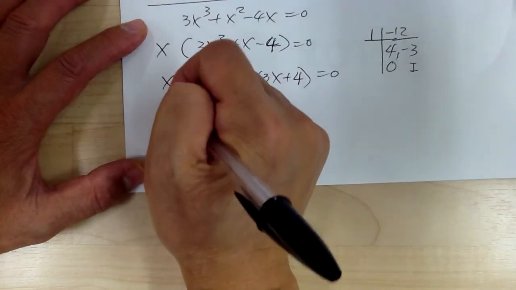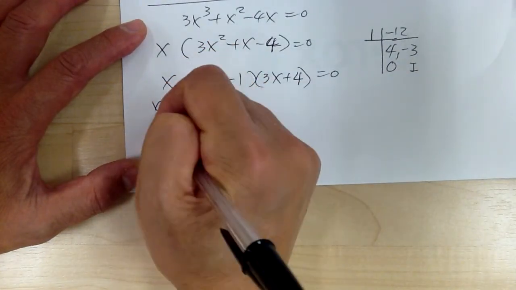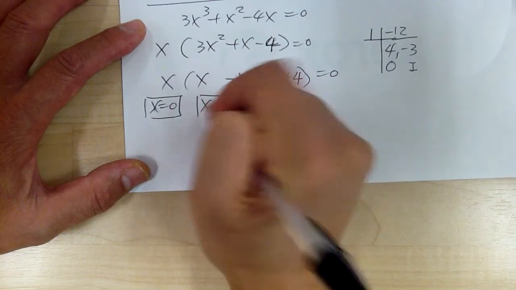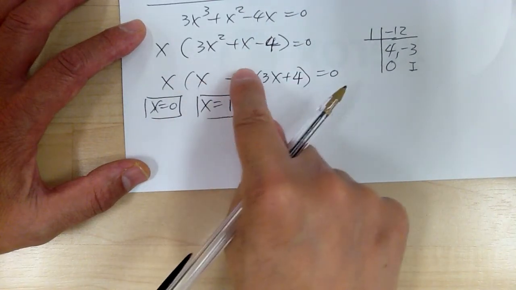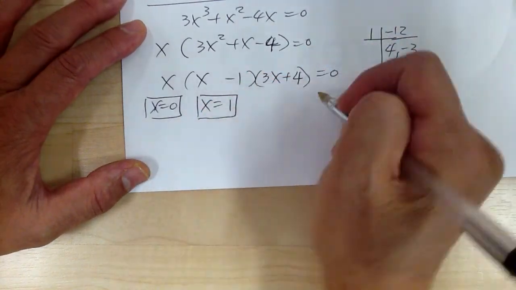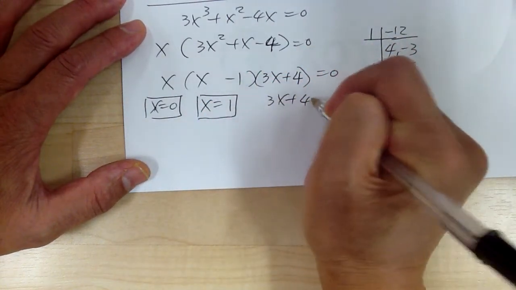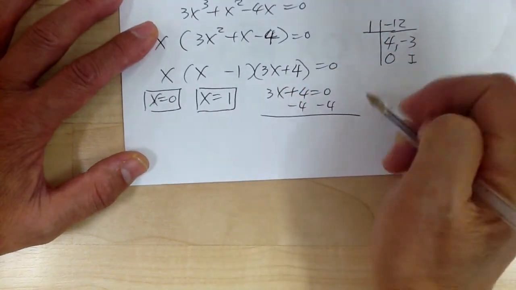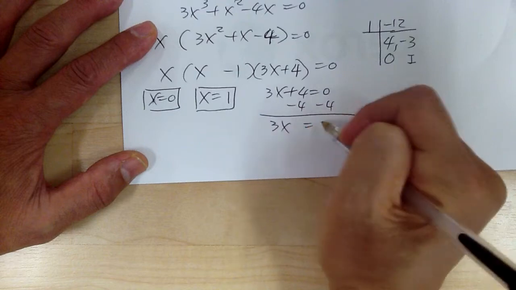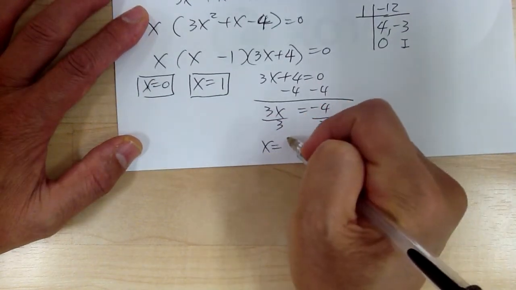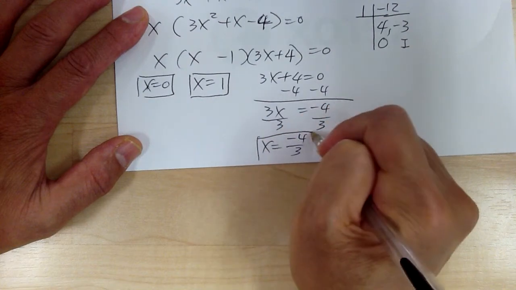So from here, you're going to get x equal to 0, so this is already good. From here, you're going to get x equal to 1, right? Because when there's no number in front, when you set it equal to 0 and solve, you just take the opposite. This one is a bit harder, so you set it equal to 0 and then you solve, so minus 4. You're going to get 3x equal to negative 4, divided by 3, divided by 3. So x equals negative 4 over 3.